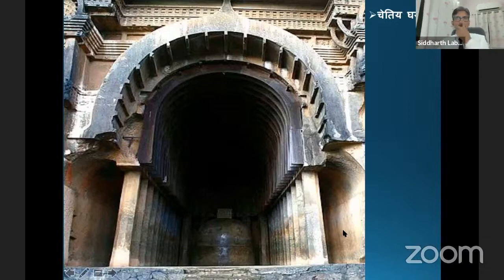There are two types of roof, I said. So this is the vaulted roof, and that is an inverted U shape. The roof has ribs of wooden material. These wooden ribs also have inscriptions, and even after 2,500 years, the inscriptions are still there. This wood is also there. This is the picture of Bazeleni. So see the beauty of this Chaitya Ghara.